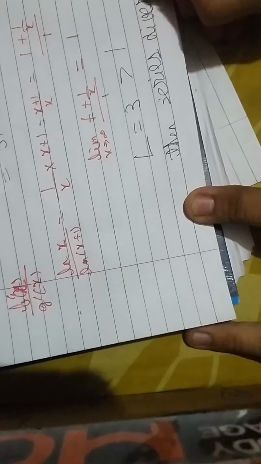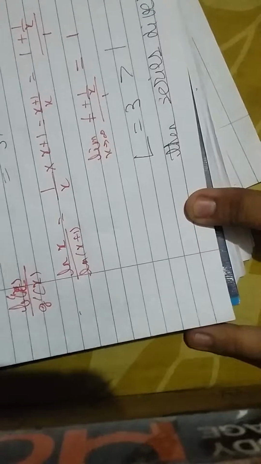series diverges, because this is a special case. Here we are taking the geometric series of 3^n.